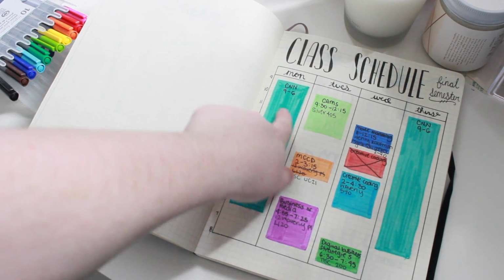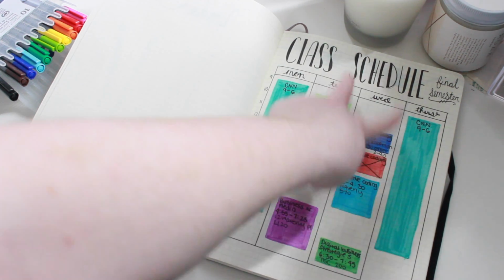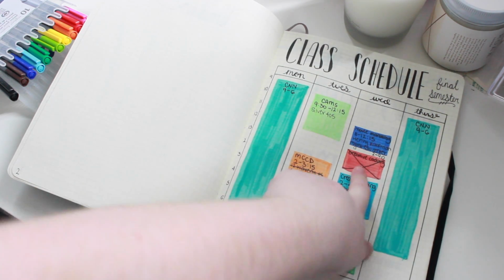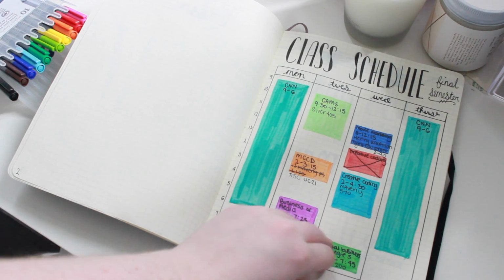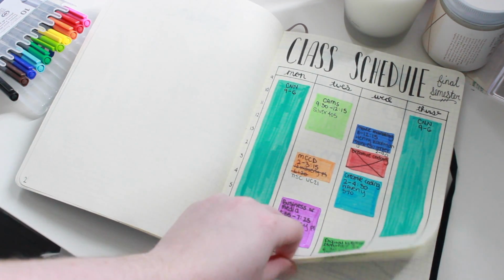But I basically only have Monday through Thursday because I don't have class Friday. Monday and Thursday are my internship days, and then these are my classes. And as you can see, I messed up where this one was, and I messed up the location of this one, so that was really annoying to me, but I still think this setup would work pretty well for a class schedule.